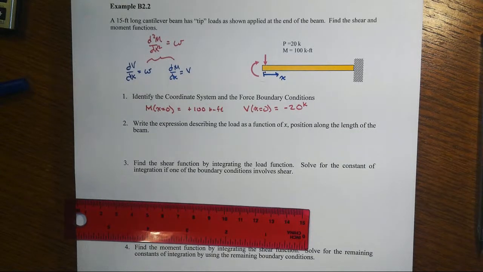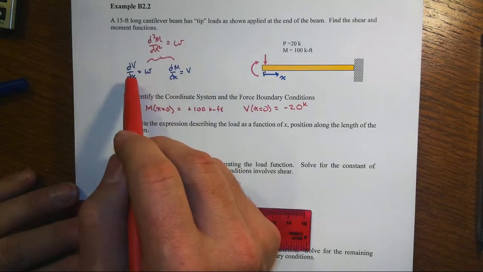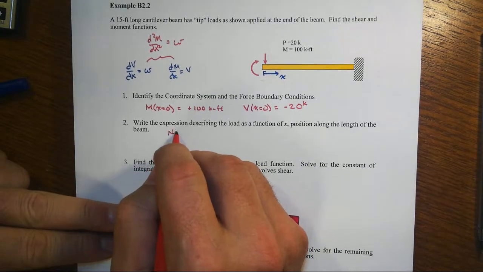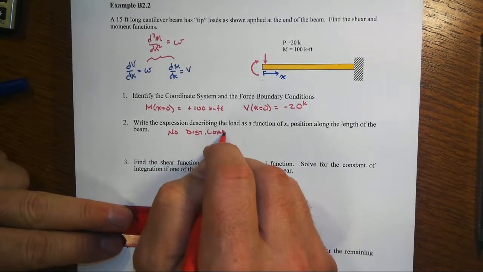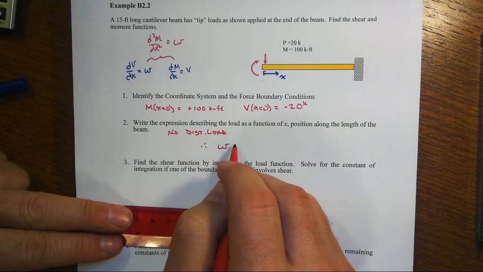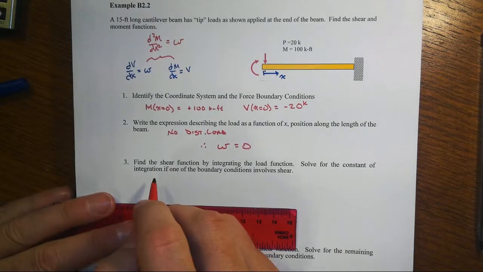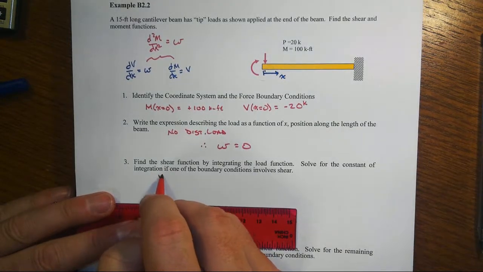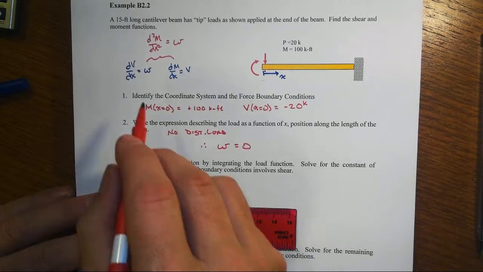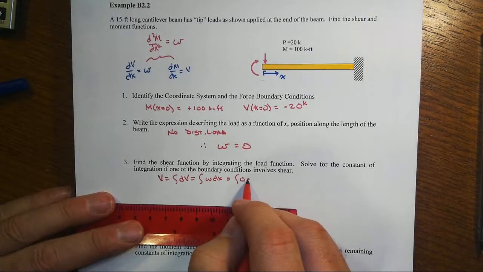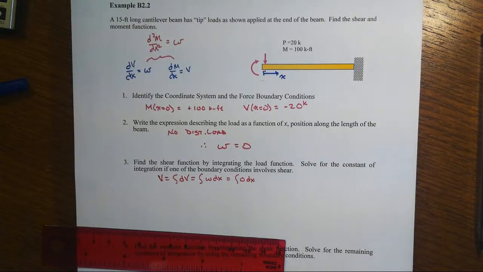Now, the next part is easy. dV/dx equals w, but there is no distributed load, so that means w is equal to 0. We only have these concentrated effects at one specific location. And that's going to make finding the shear function particularly easy because V is equal to the integral of dV, and dV equals w times dx, but w is 0, so hey, the shear is 0.